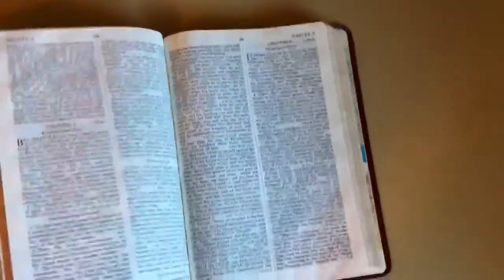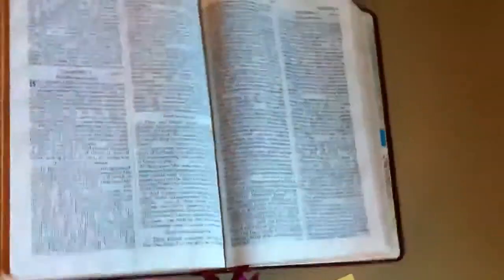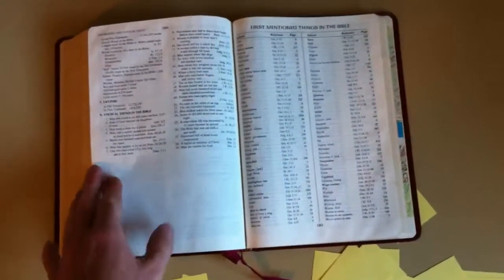Nice sized Bible. It sits in your lap, nice. You can hold it in your hand, preaching from whatever. It sits in your hand, just beautiful. It just lays open. Love the Bible. Love the Word of God.